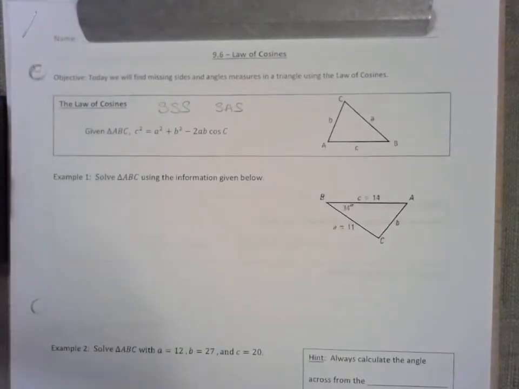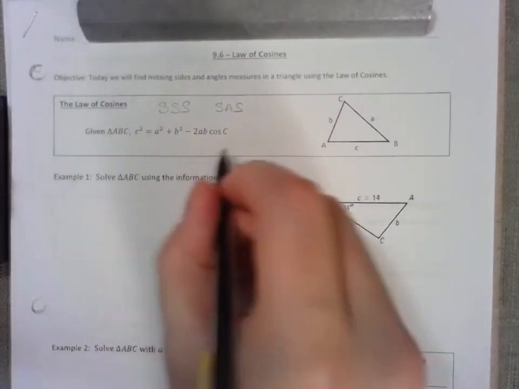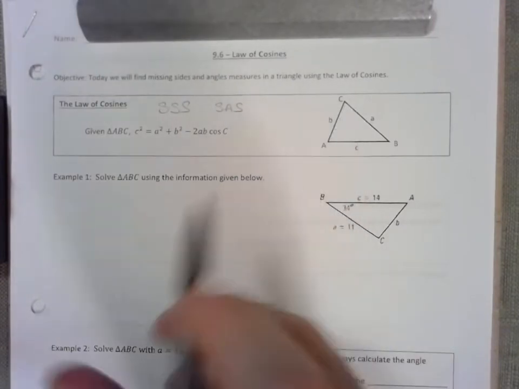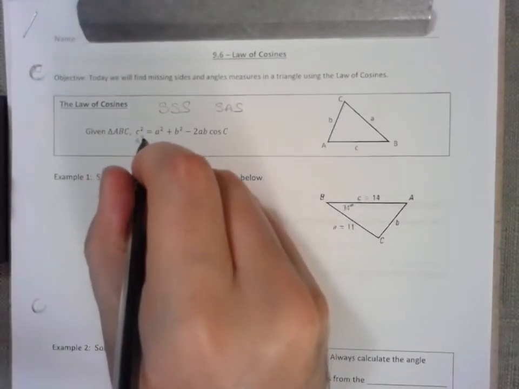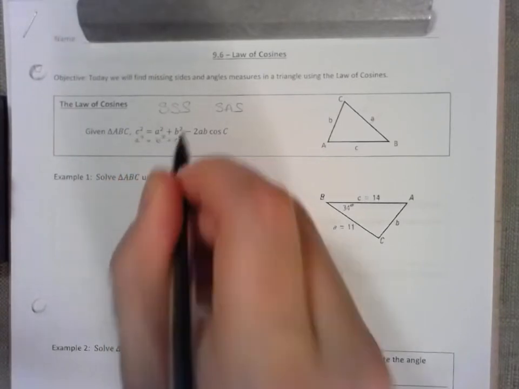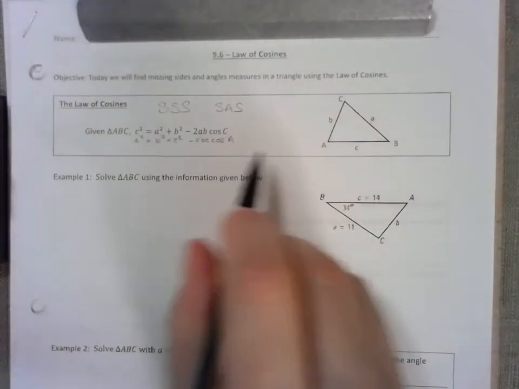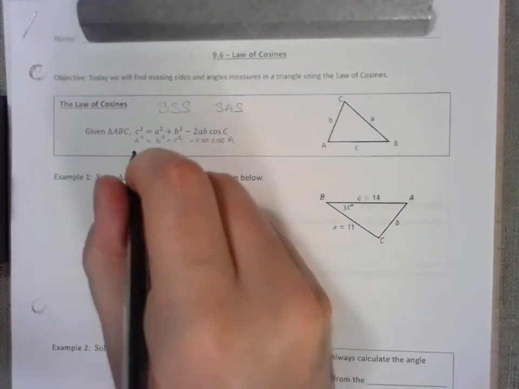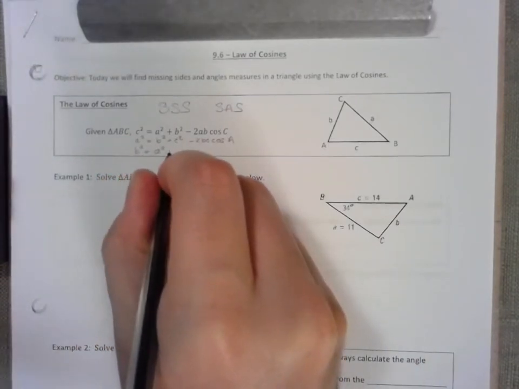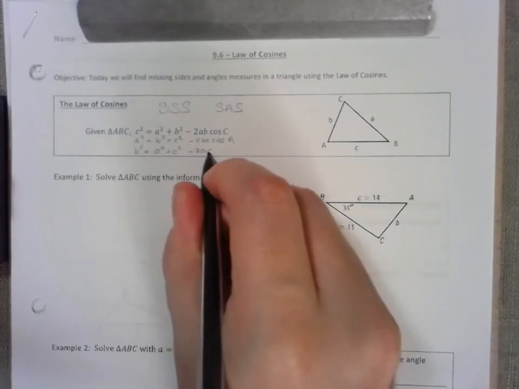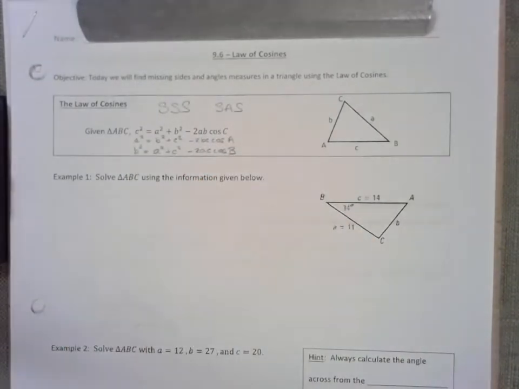Now, important to notice, this is not the only version of the formula. There are other variations that you can use. For example, if you weren't given angle C, if you were given angle A, your formula might look like this: a squared equals b squared plus c squared minus 2bc cosine of angle A. If you were given angle B instead of A or C, you would just do this: b squared equals a squared plus c squared minus 2ac cosine B. So there are other variations of this formula. Any of them will work, but you have to use the one that fits the information that you have. You have to pick and select the right one.